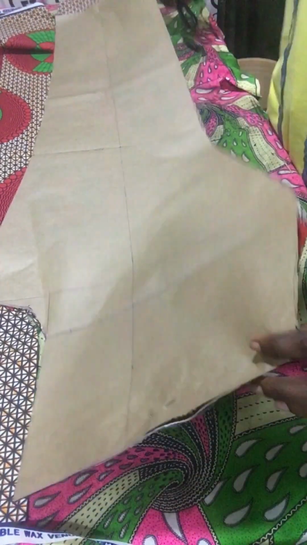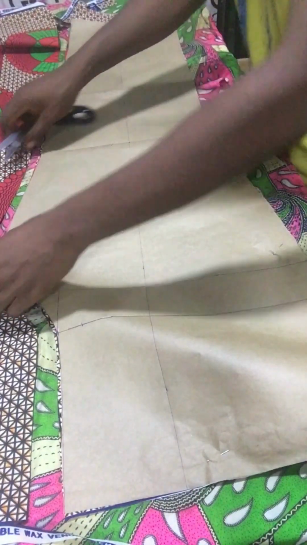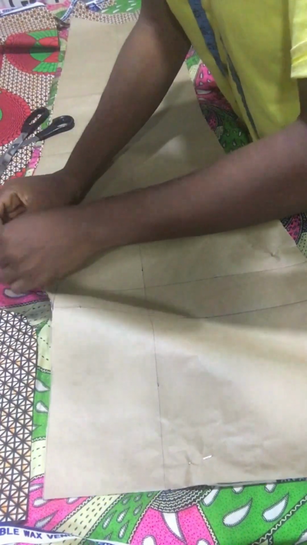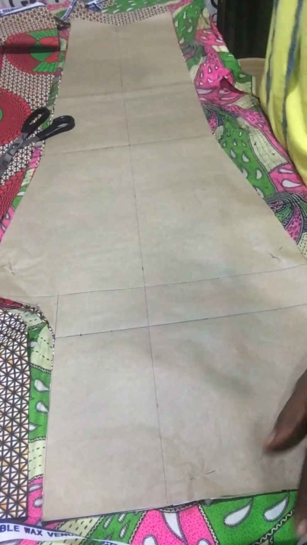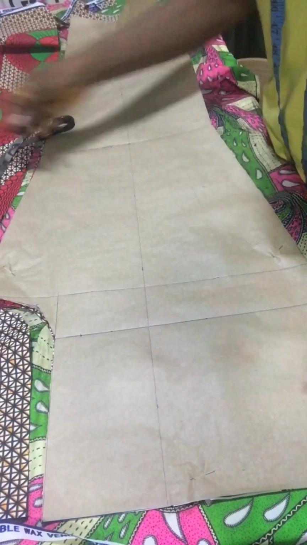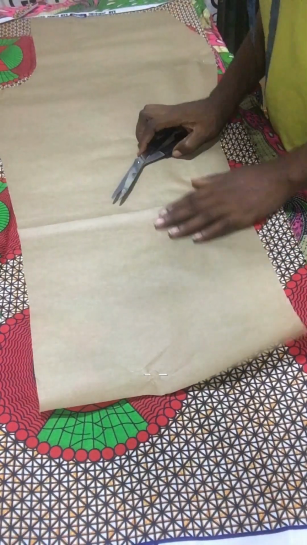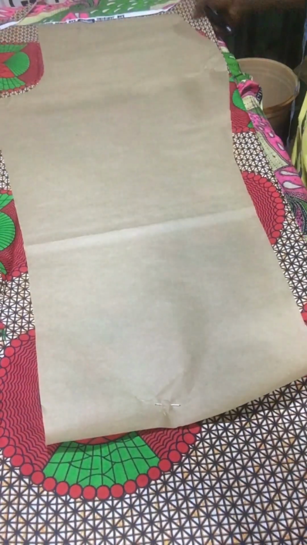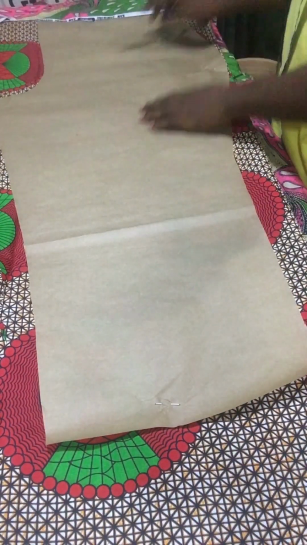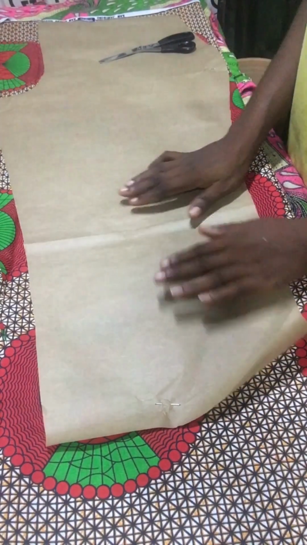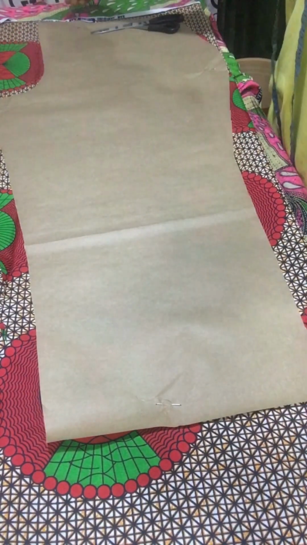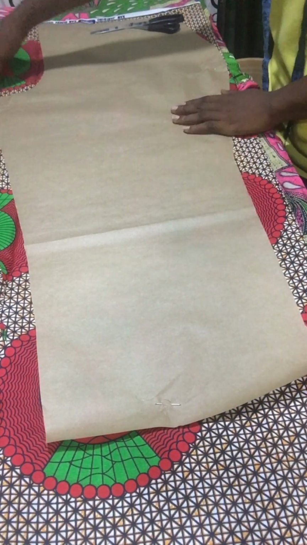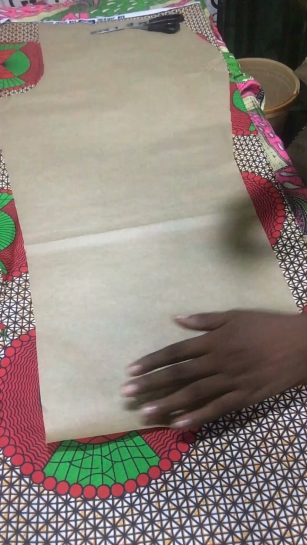All right, so this is what we have. So we are just going to go ahead and cut out the back, that same way. Just like we did for the front, all I did here was just to put my pattern paper, I placed it on my fabric and I also pinned it down.